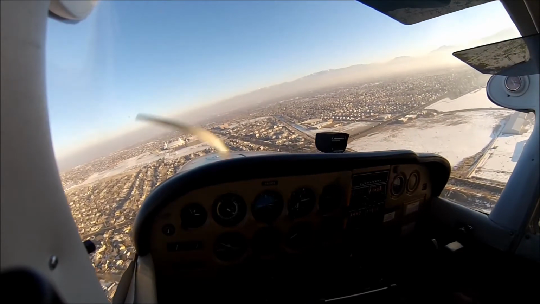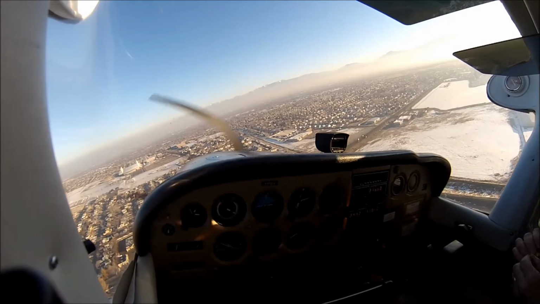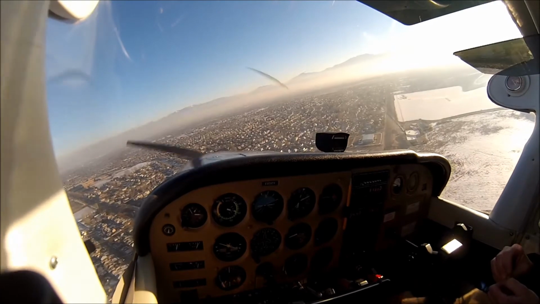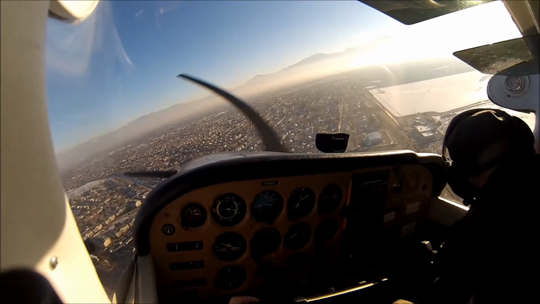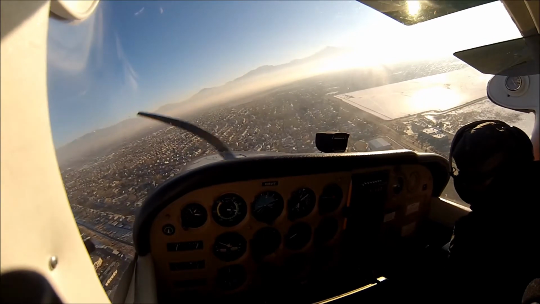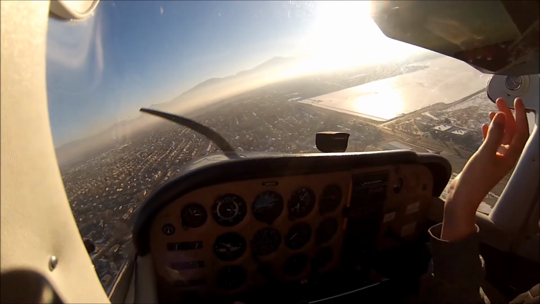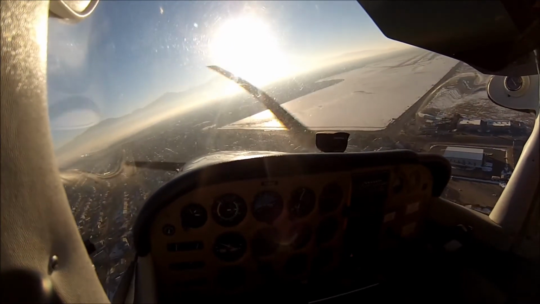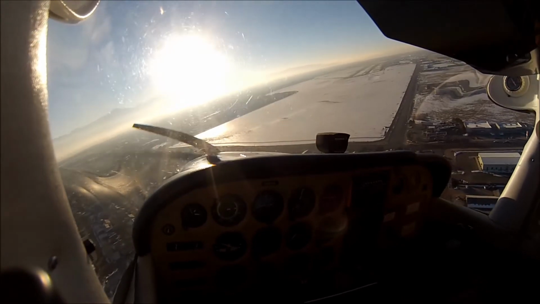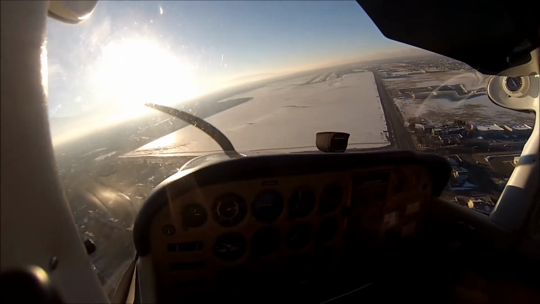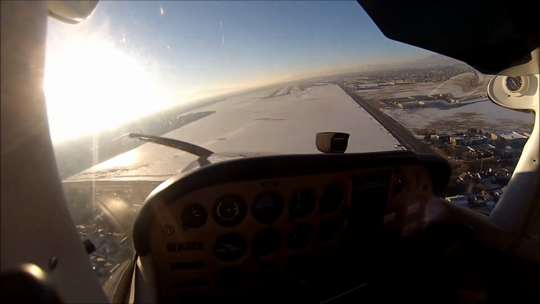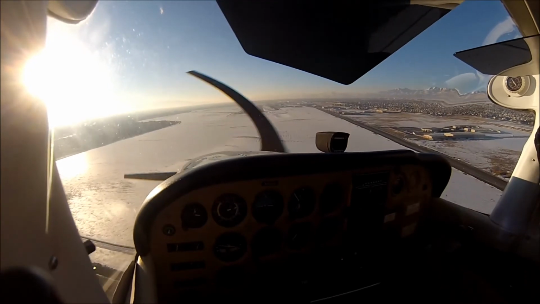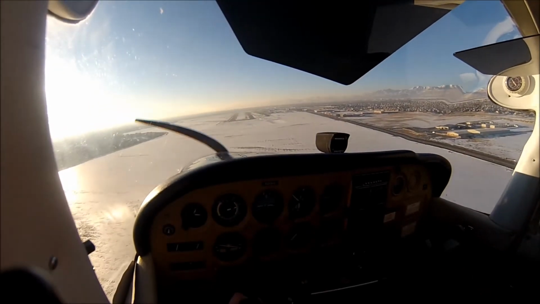South Valley traffic, Sky 95 Victor is turning right base for 16, touch and go South Valley. Nobody's in without calling. That's it. Watch that airspeed. 65.